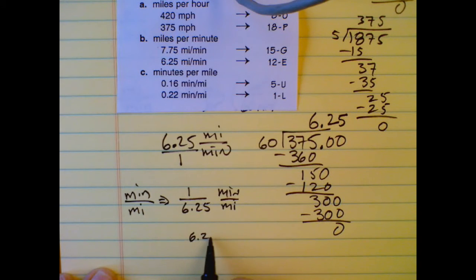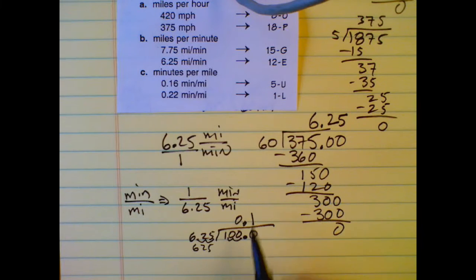So what's that going to look like? 6.25 into 1. Looks like I'm going to have to move it over twice before I can put in a decimal point. It looks like I'm going to have to add an additional 0. So I'm looking at 625. I can't get any into 100. But how many 625s can I get into 1,000? Well, I can get 1. 1 times 625, 625.